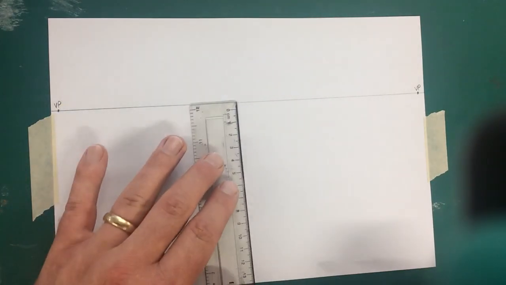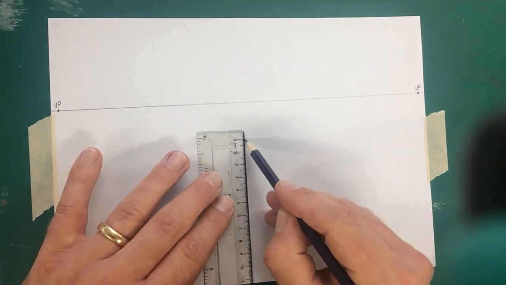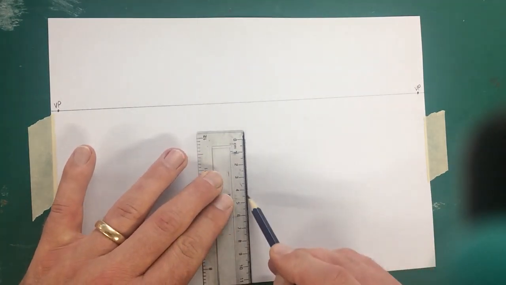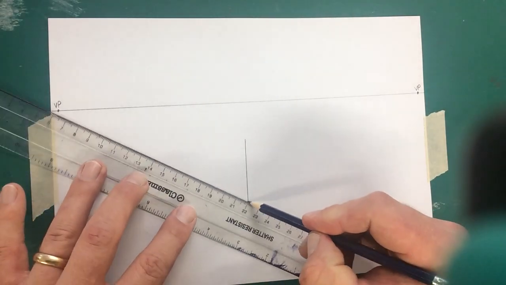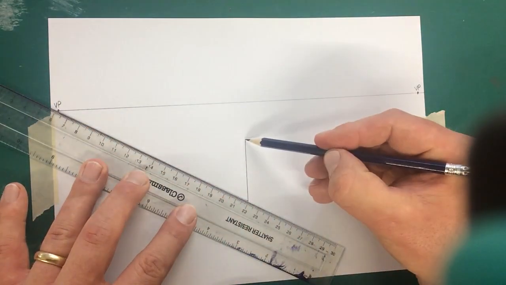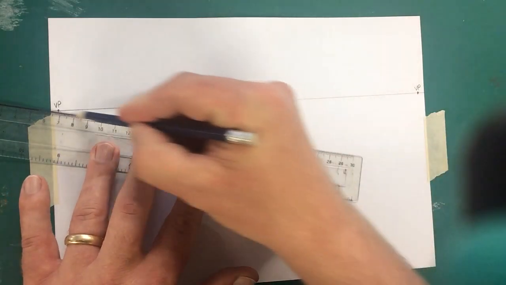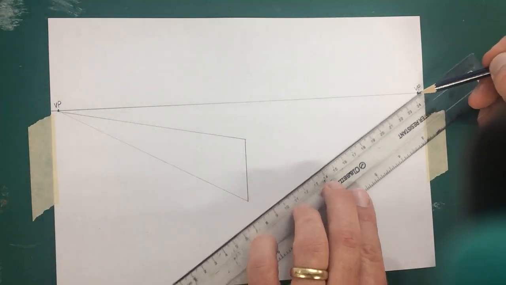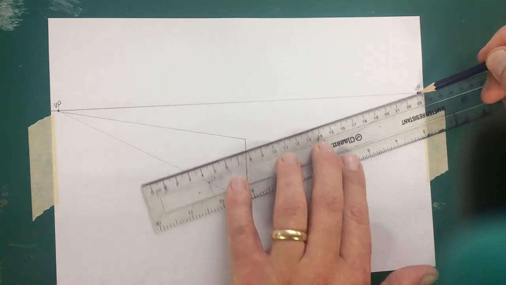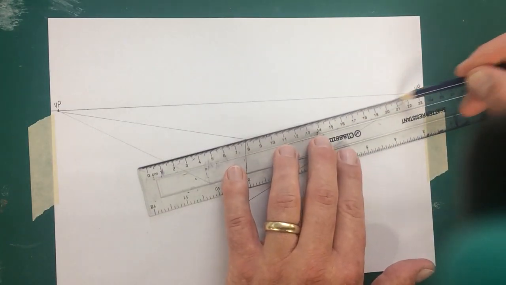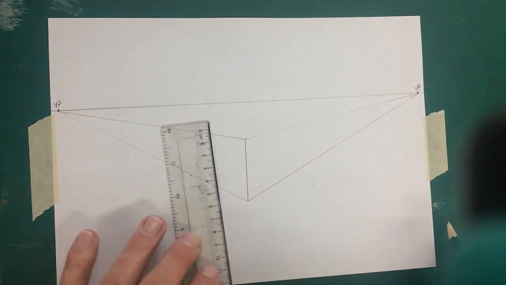Okay, and I'm going to start off by doing a building in the middle. So I'm just going to do a 5 centimeter line in the middle of that, and I'm going to go from the bottom and top of each end of that vertical line to each of the vanishing points. Okay, you've done this before.